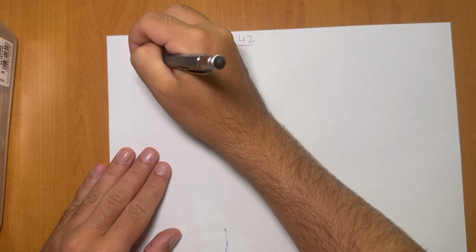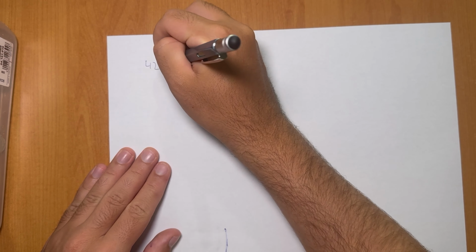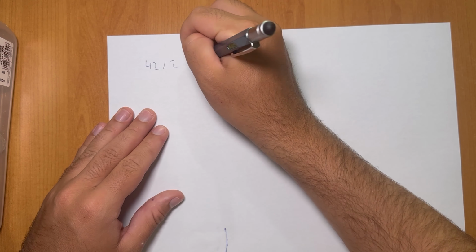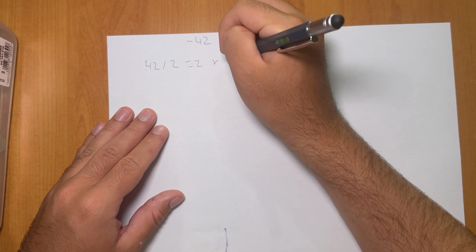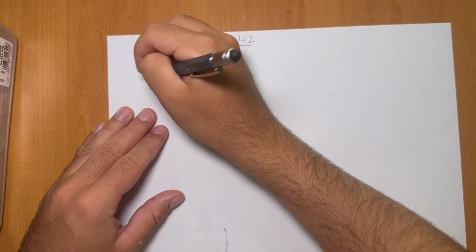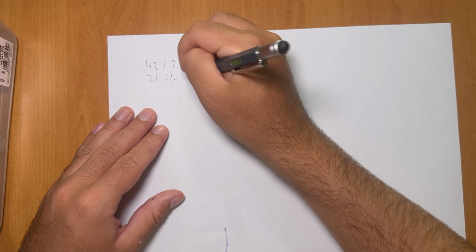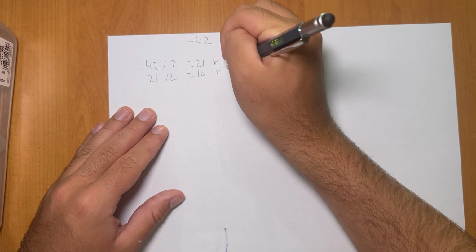So 42 divided by 2 equals 21, remainder 0. 21 divided by 2 equals 10, remainder 1.